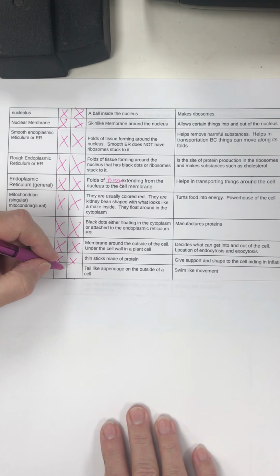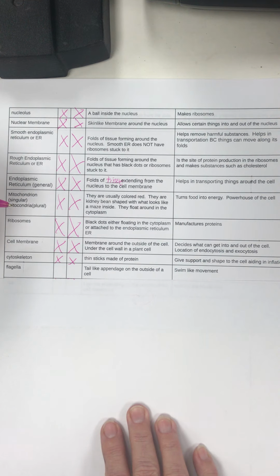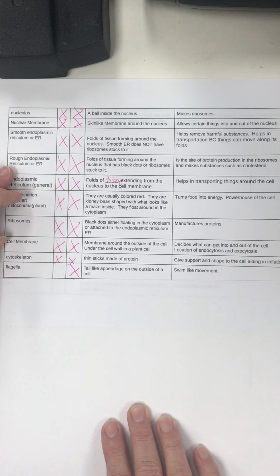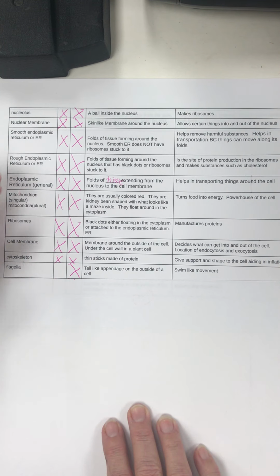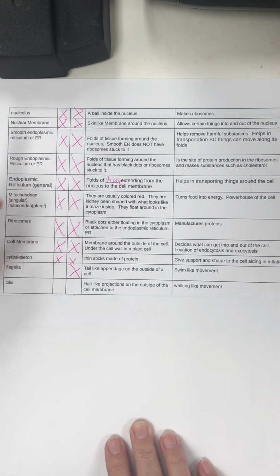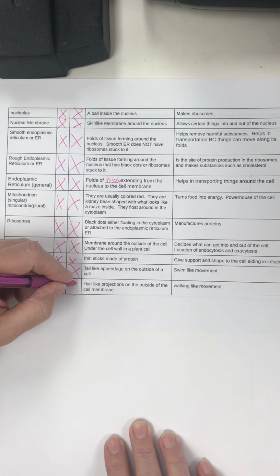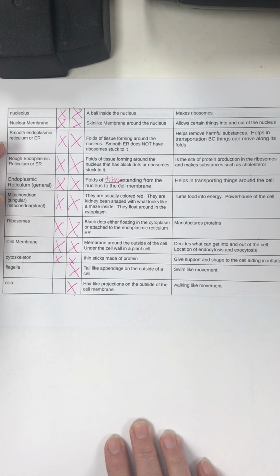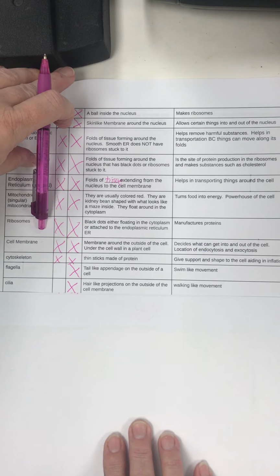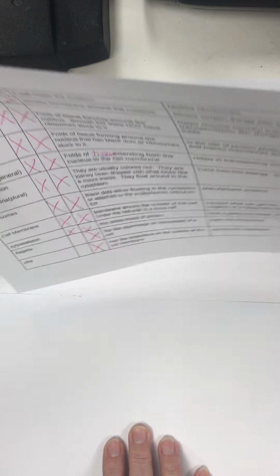The flagella, these would be only in an animal cell. Tail-like appendages on the outside of the cell, which we already learned about, and they do a swimming-like motion. Cilia is in animals, hair-like projections on the outside of the cell membrane, and they make a walking-like movement. Again, we already covered these in our classification.